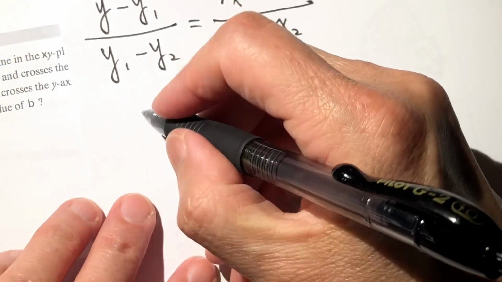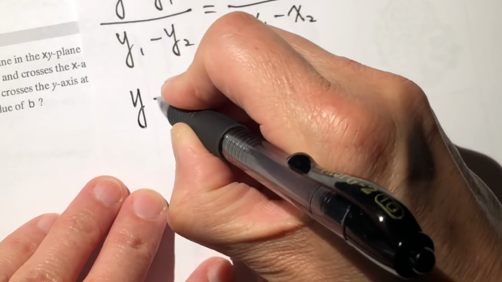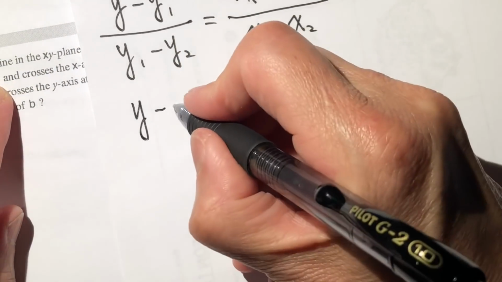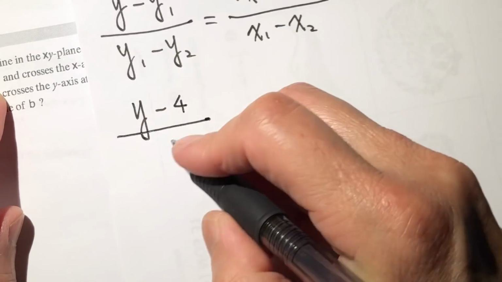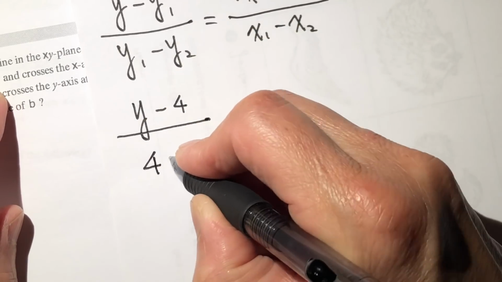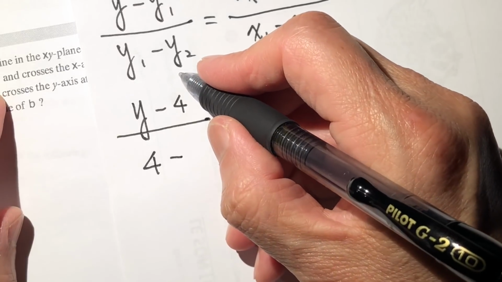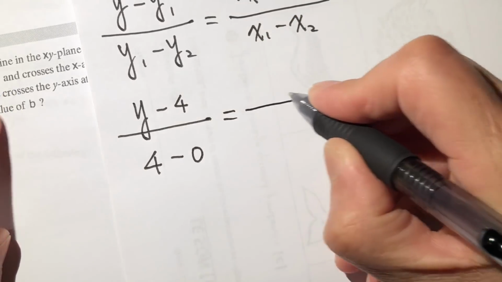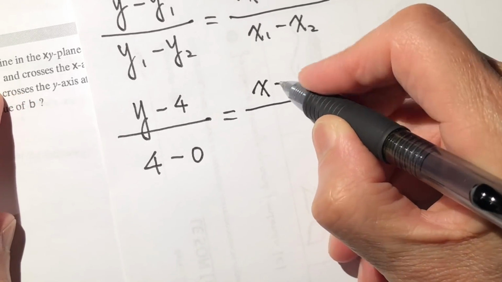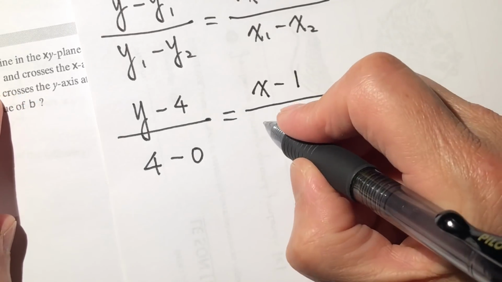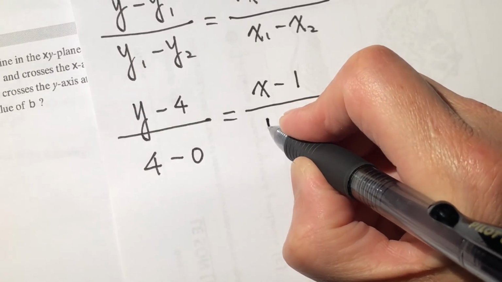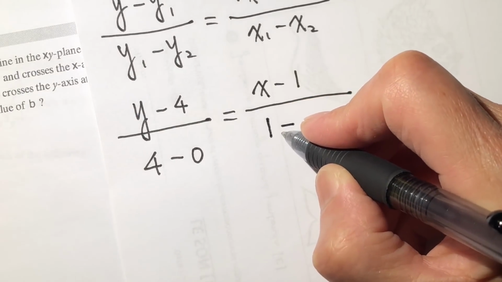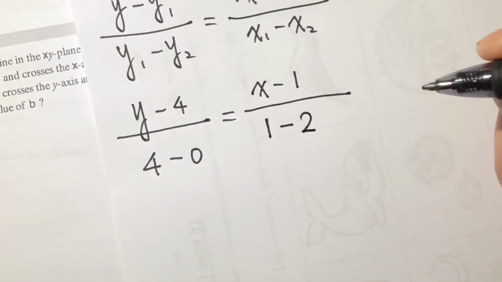So put it in: y minus y1, y1 is 4, minus y2 is 0, equals x minus x1, x1 is 1, minus x2 is 2.